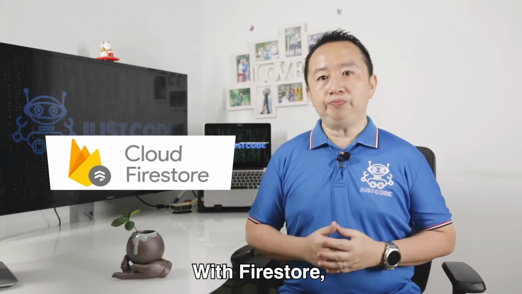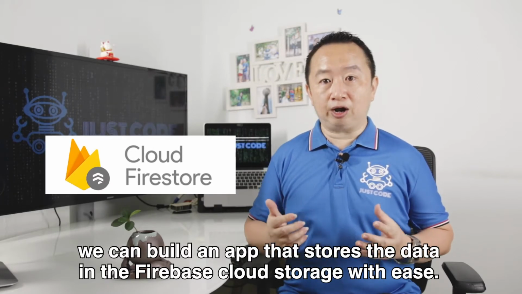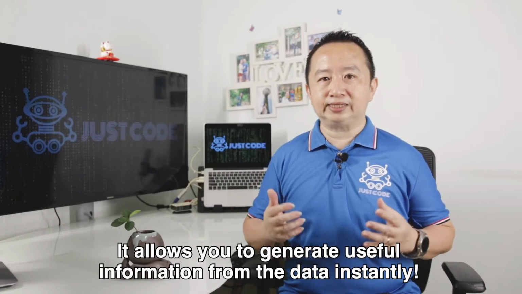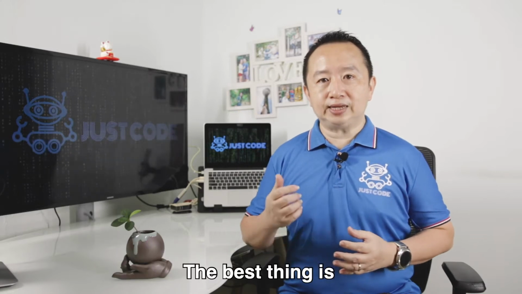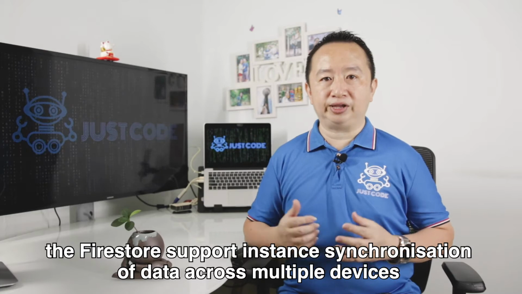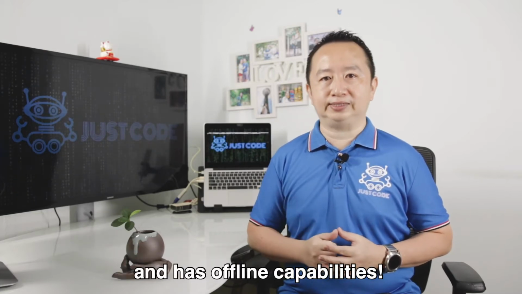With Firestore, we can build an app that stores the data in the Firebase cloud storage with ease. It allows you to generate useful information from the data instantly. The best thing is the Firestore supports instant synchronization of data across multiple devices and has offline capabilities.